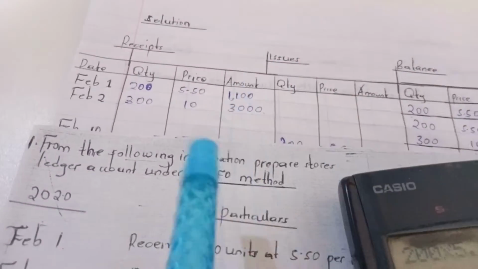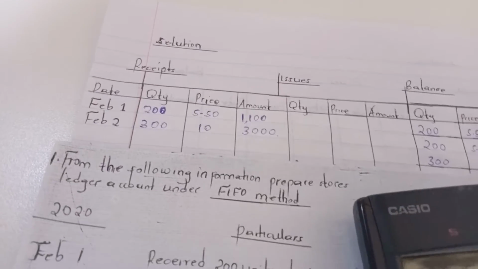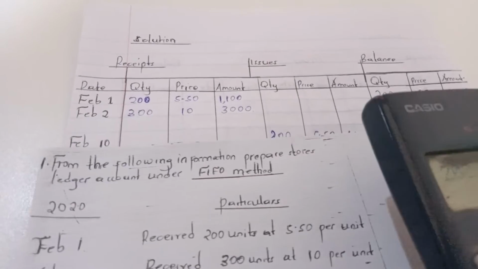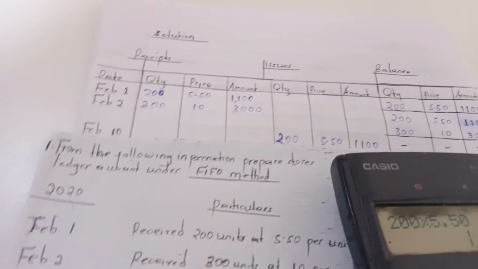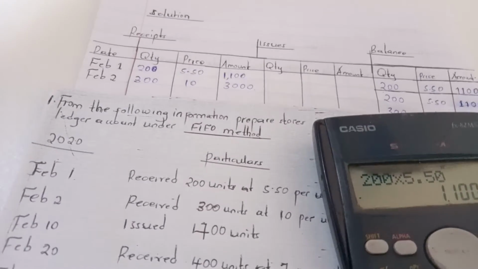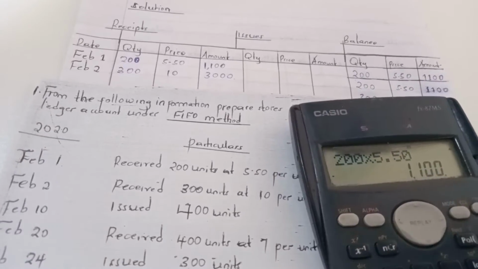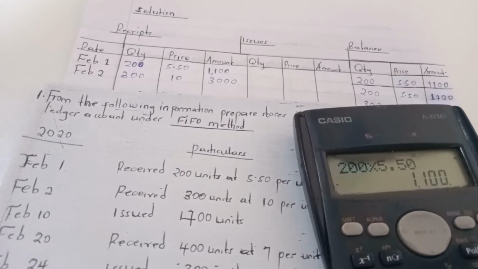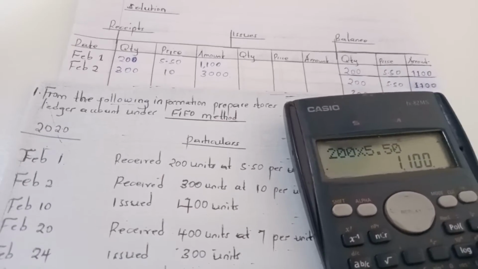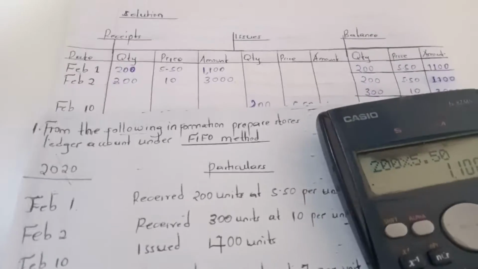So we put it under the column of the amount. Before we move to the second example, we must take a look at the question first. If there was any opening stock that the business was having before any reception, then the opening stock must always be put under the balance column, before entering any detail of reception or issuance. So we are going to move to the second example, and that is on February 2nd.